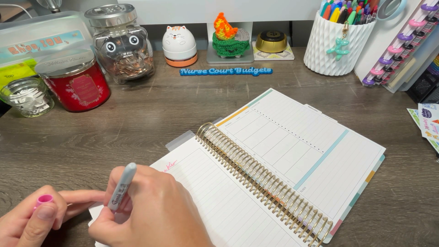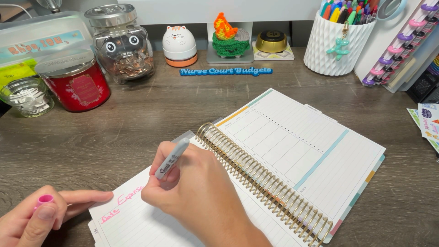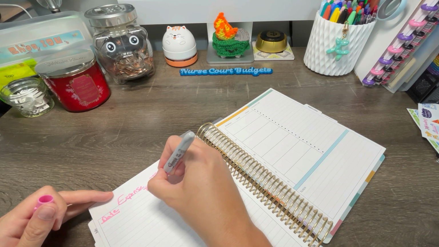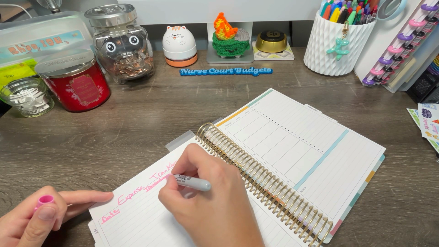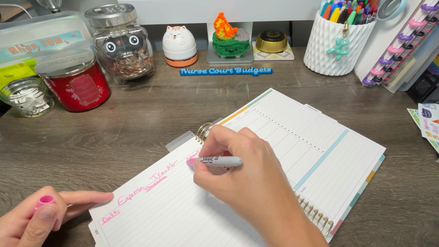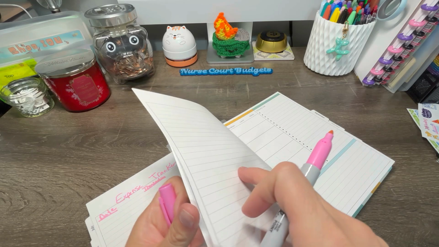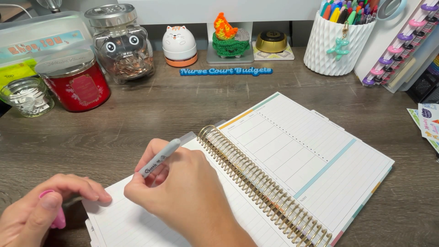And we're going to say date, transaction, and amount. And we'll go through here on every week and fill out the same thing.